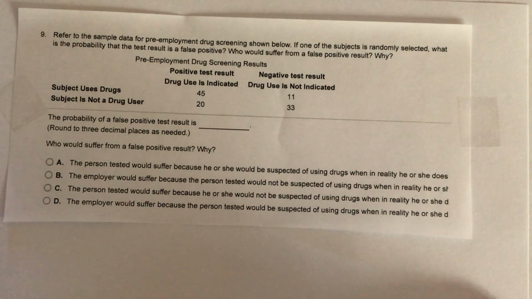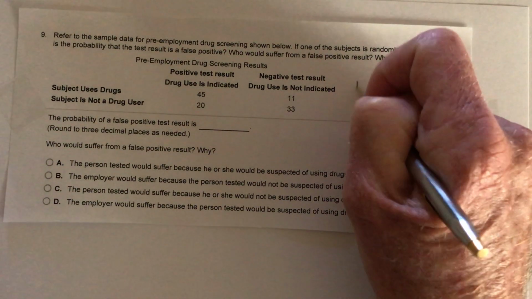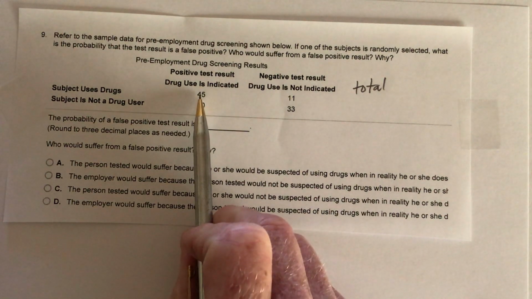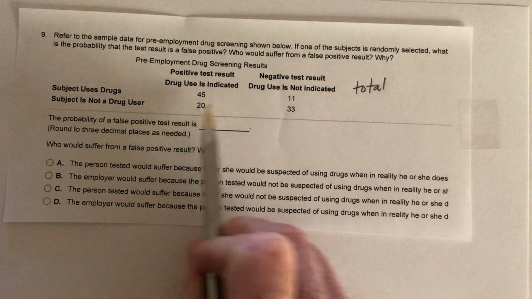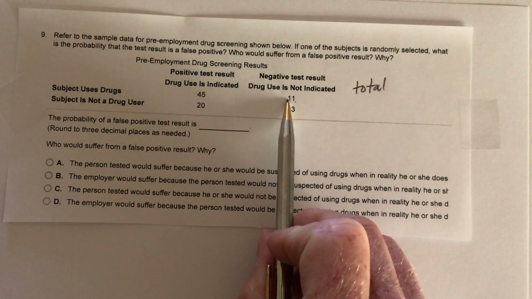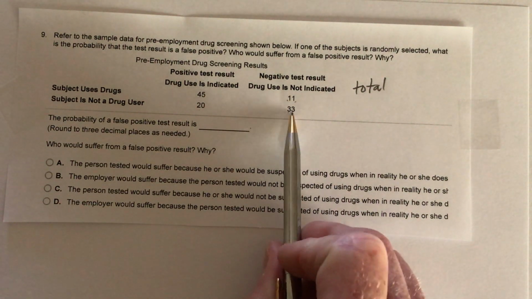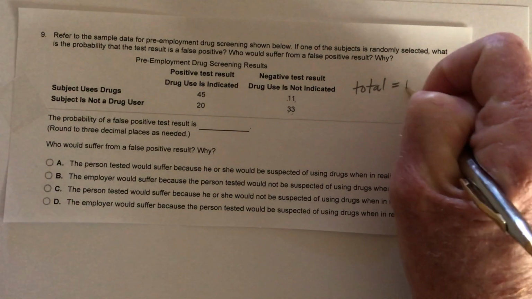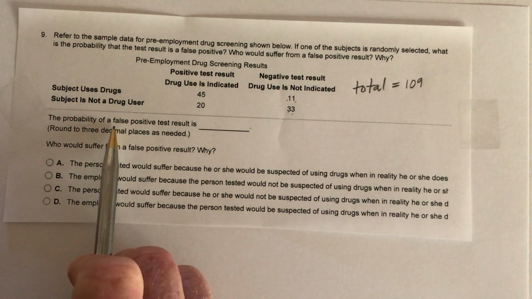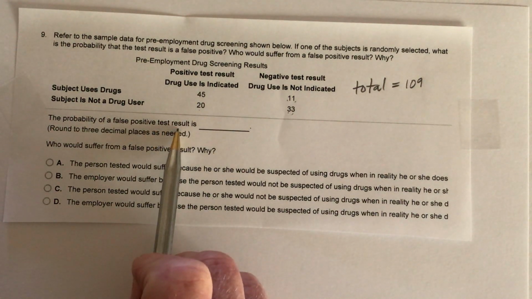So this one is similar. For one thing, I should get the total. How much is all of this when you add them up? So this would be 65, 66, 76, 106, 109. So that's the total. Find the probability of a false positive test.